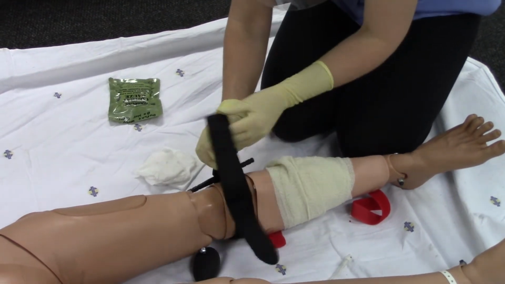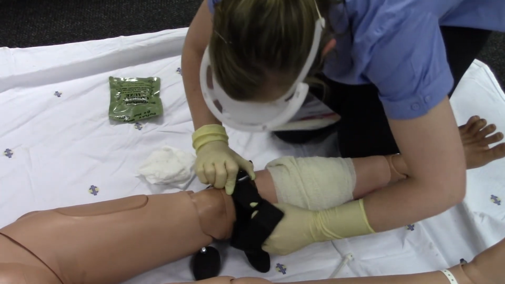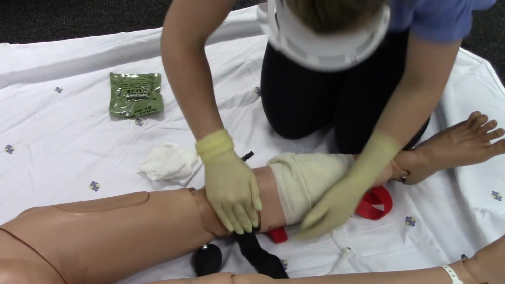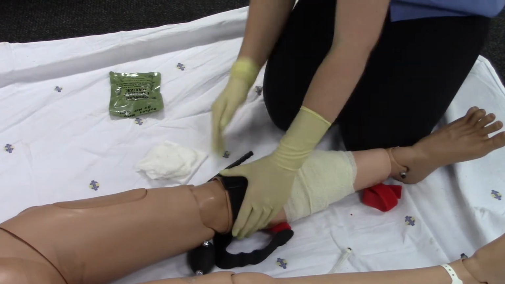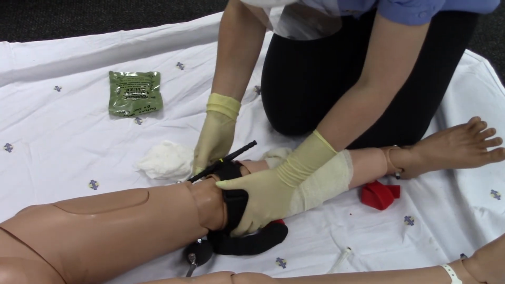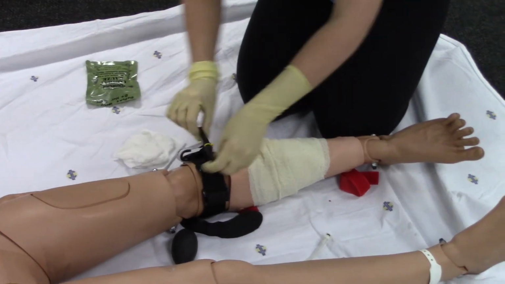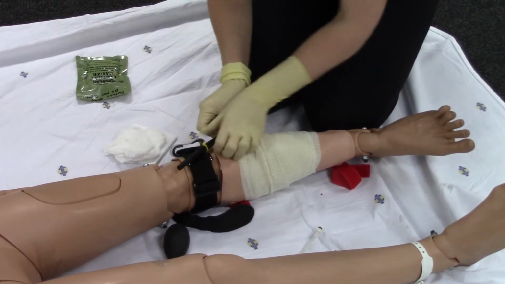Click the buckle or tighten the Velcro into place and pull the strap tight. Turn the tightening down clockwise until pulses are no longer palpable distal to the tourniquet or until bleeding has been controlled.